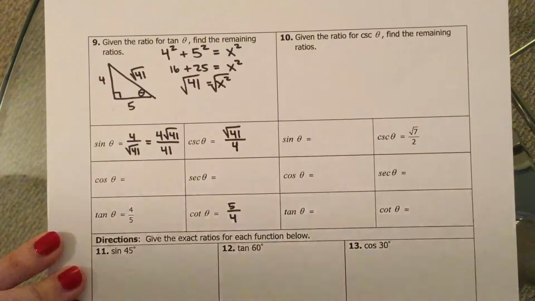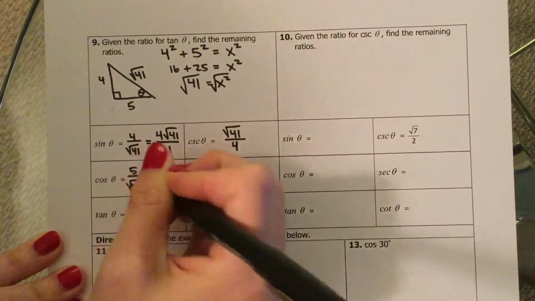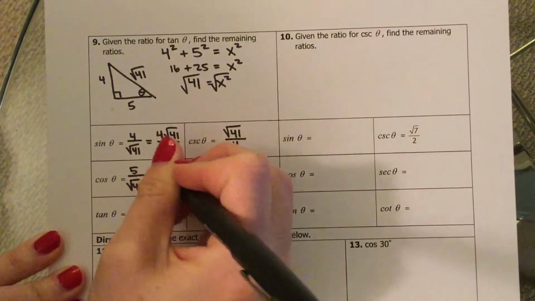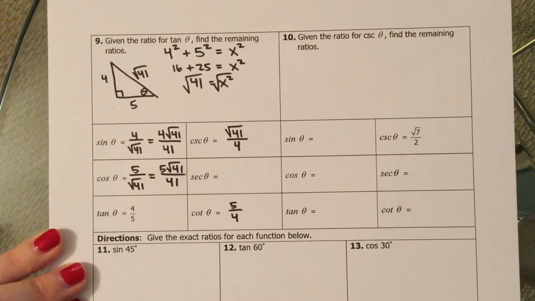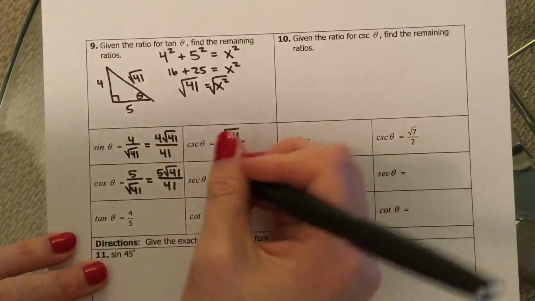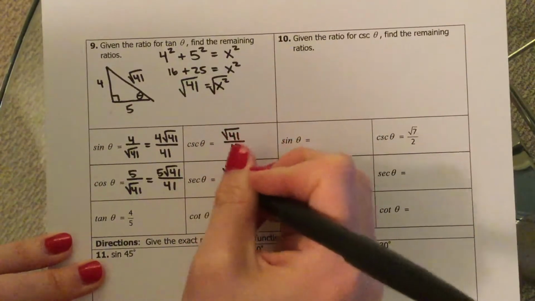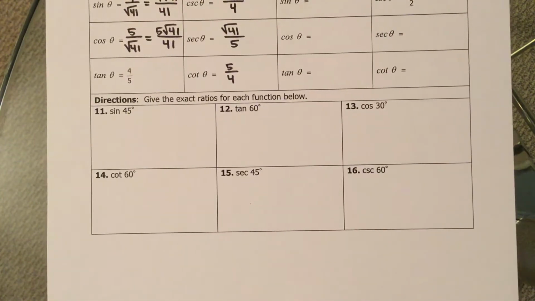Cosine is adjacent over hypotenuse, so the adjacent is 5, the hypotenuse is root 41, and we're going to rationalize this one the exact same way that we rationalized the one above it, and we end up with this. And then secant is the reciprocal of this, so flip the unrationalized version. So it flips to this. All right, and then we've got some different exact ratios down here.